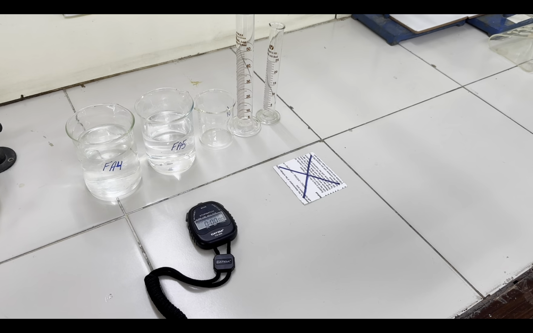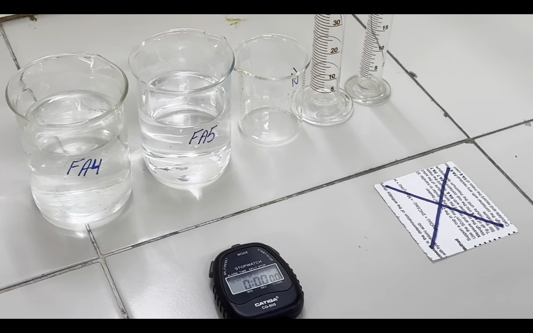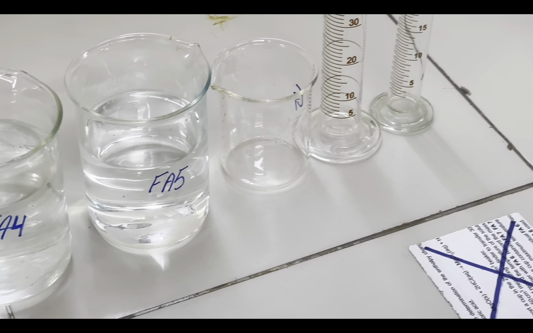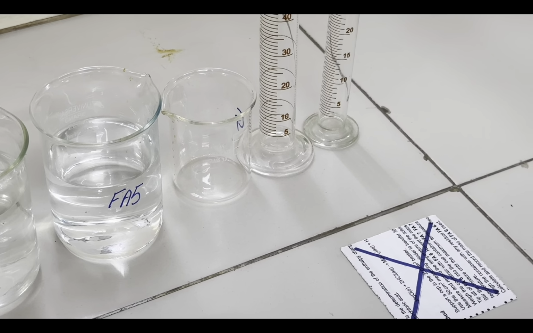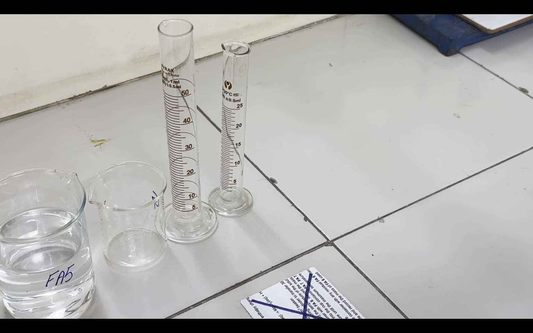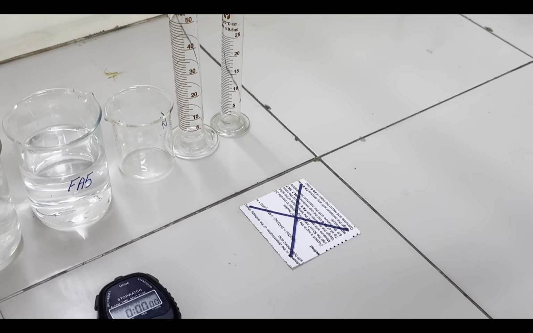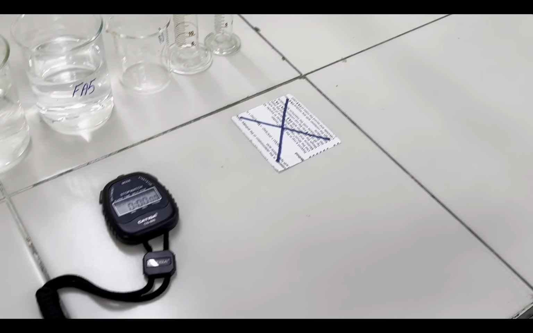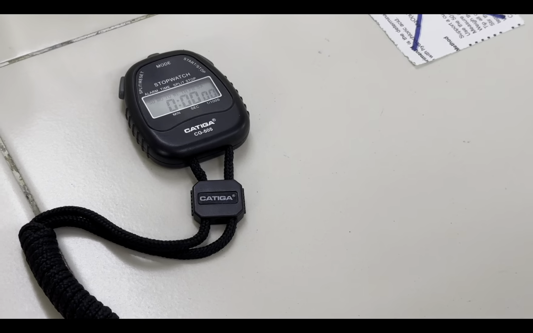Apparatus and chemicals given are FA4 and FA5 aqueous solutions, a 100 cm³ beaker, 50 and 25 cm³ measuring cylinders, a paper insert with a mark, and a stopwatch.